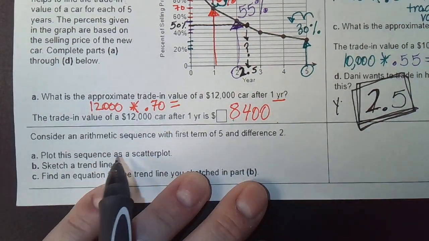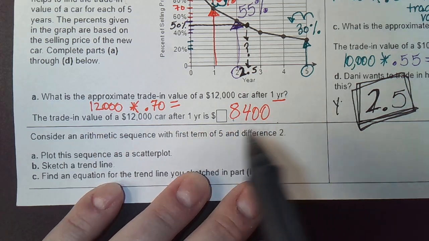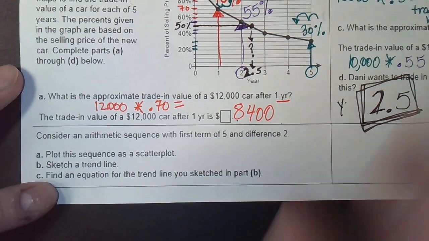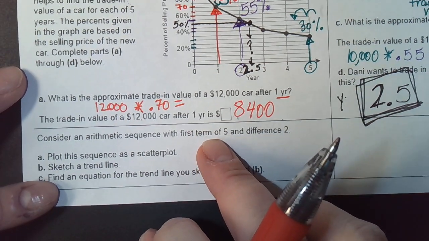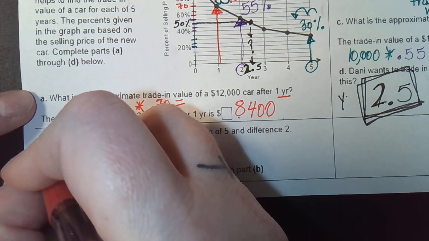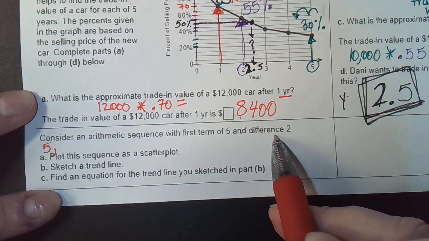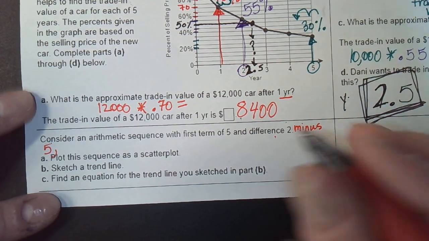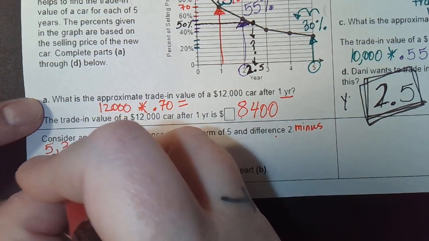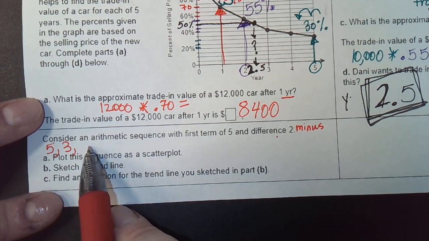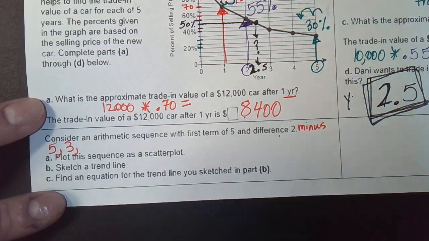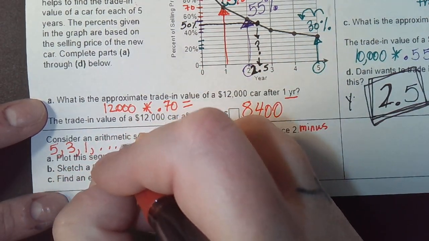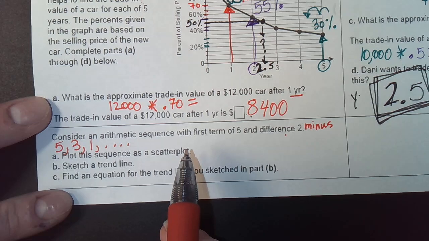Okay, last sucker. Consider an arithmetic sequence with first term of 5 and difference 2. Okay, don't panic. This says first term 5 with a difference of 2. What does difference mean? That means minus. So the next number is 5 minus 2 is 3. Arithmetic just means you get each number by doing some easy math. Okay, minus 2 again. 1. Yeah, you get the point. Okay, it says plot this sequence on a scatter plot.